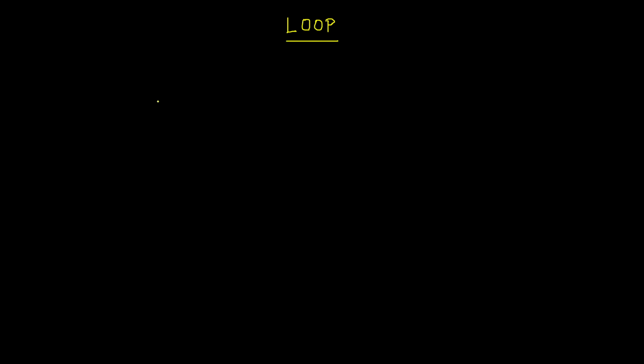The first point is initialize a counter. Counter means actually a variable which counts, as simple as that. Okay, a variable which counts.